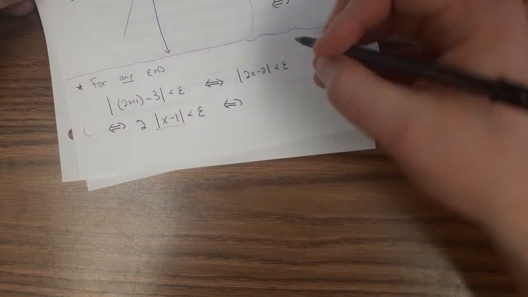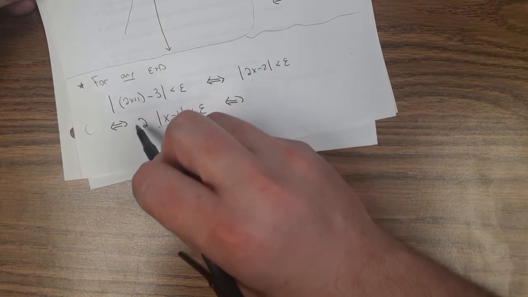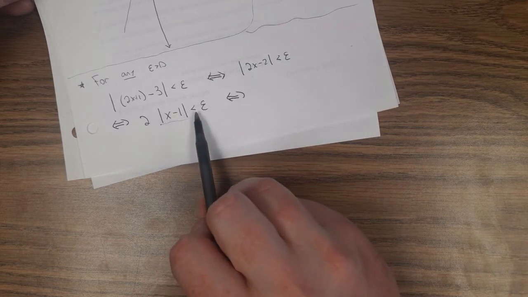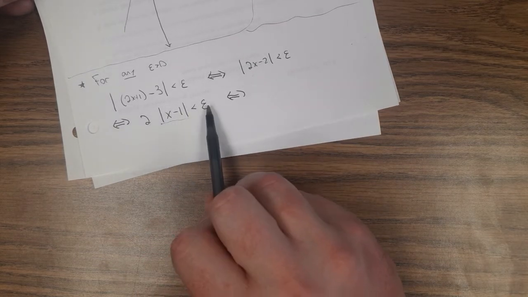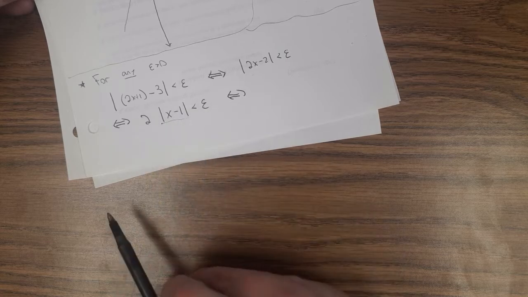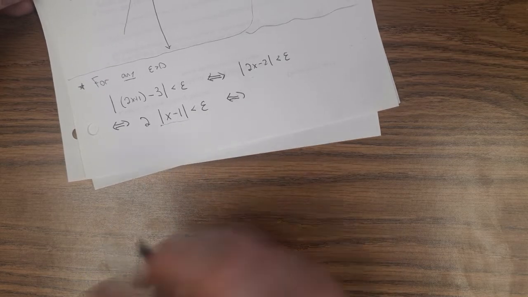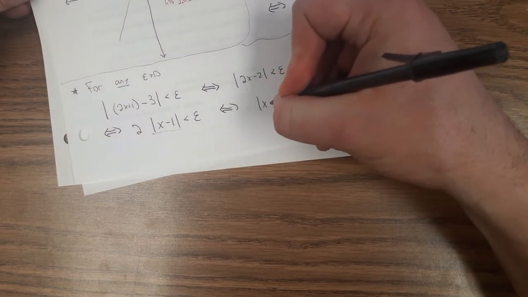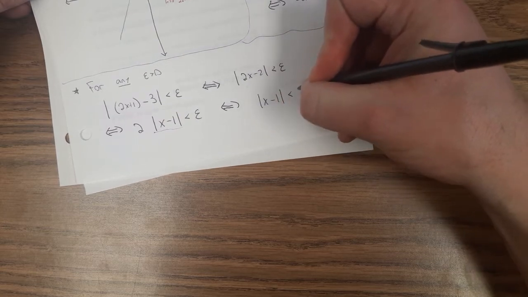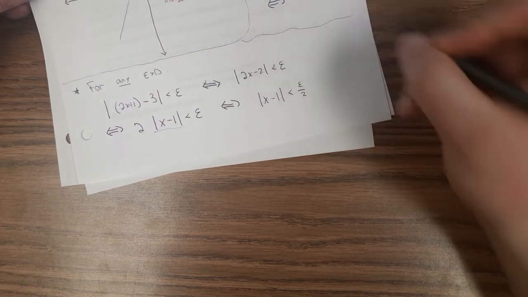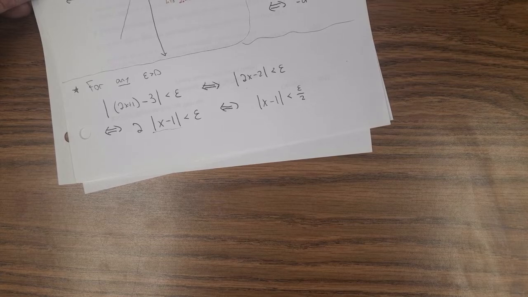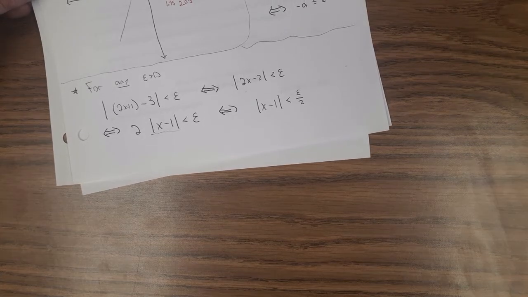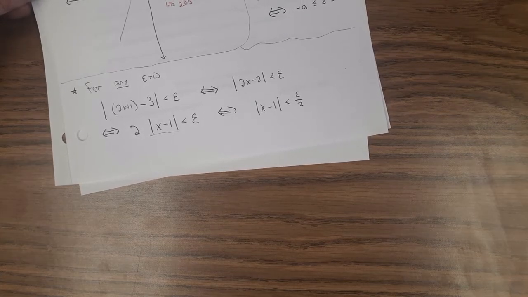So let me try to isolate that. I can divide by 2. This is just multiplying both sides by a half. Maybe I should be careful. This is an inequality, and I'm multiplying both sides by a number, but it's a positive number. I'm multiplying both sides by a half. So I was careful. I'm not making a mistake by doing this. I get absolute value of x minus 1 is less than epsilon over 2.